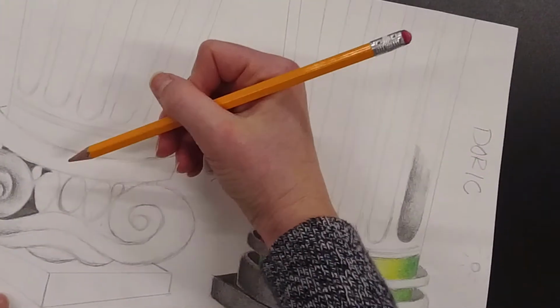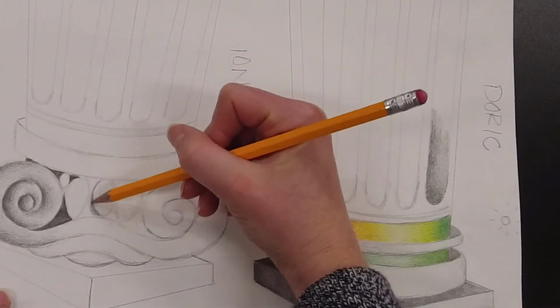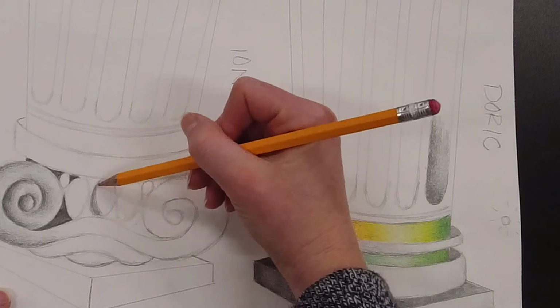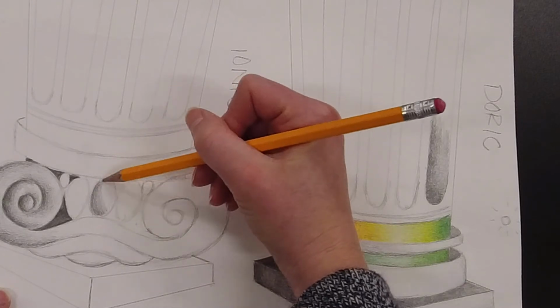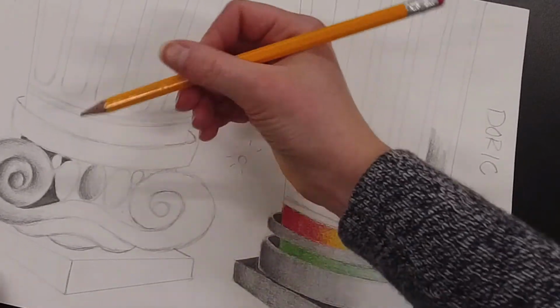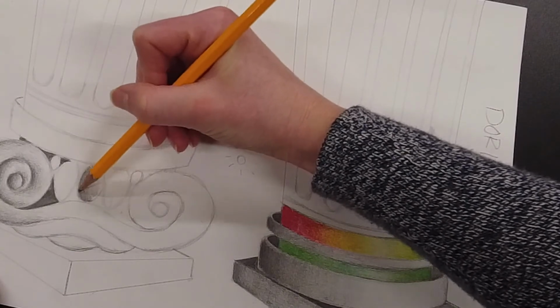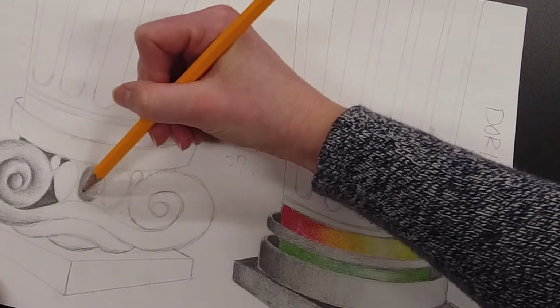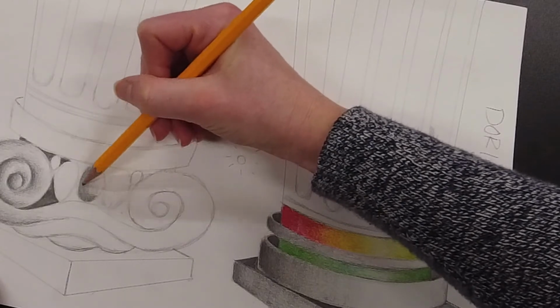I'm going to turn my page here. And then I'm going to be shading across, but still in a curved line. And since my light source is kind of low, I'm going to make the top portion darker than the bottom portion.